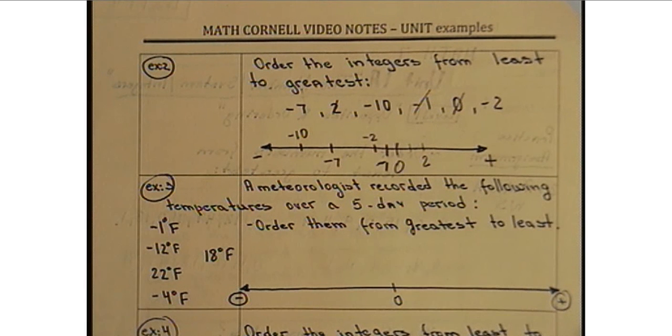The last few examples will be focused on some ordering as well, but I would also like to mention one real-life example. We discussed earlier in this class that we will focus on some of the real-life math examples, so let's take a look at how we use positive and negative numbers in life. A meteorologist recorded the following temperatures over a 5-day period. Your job is, by looking at the numbers, to order them from greatest to least.